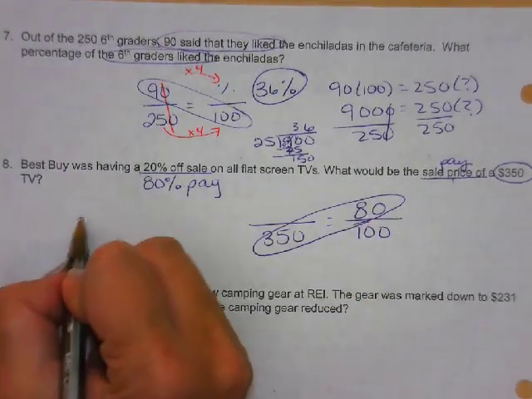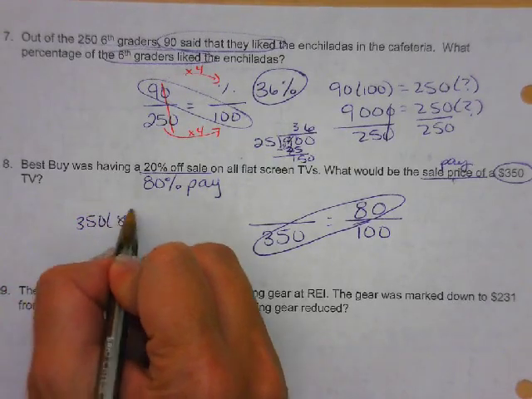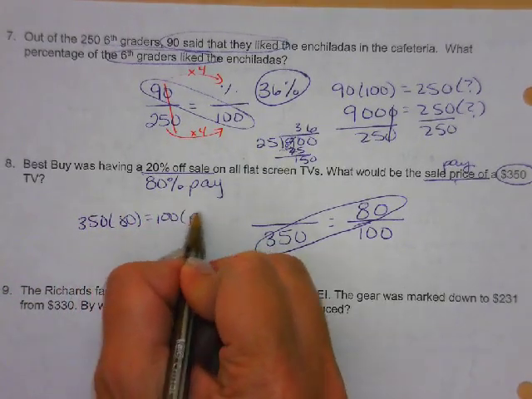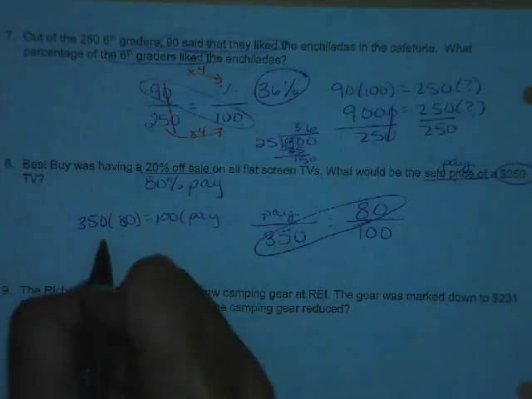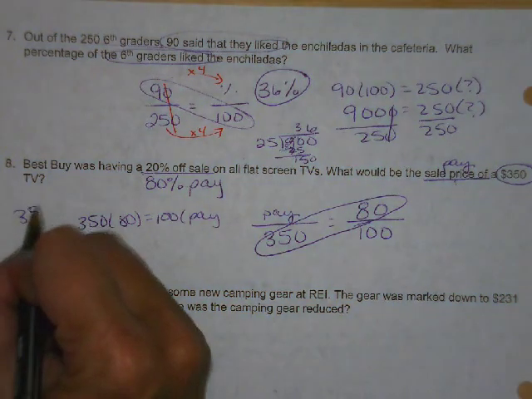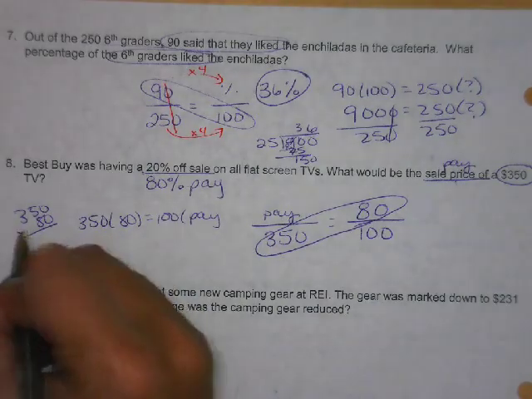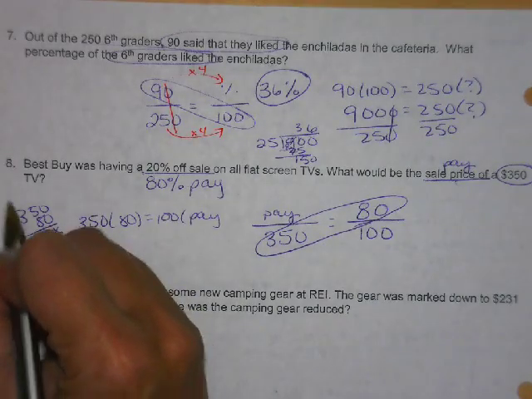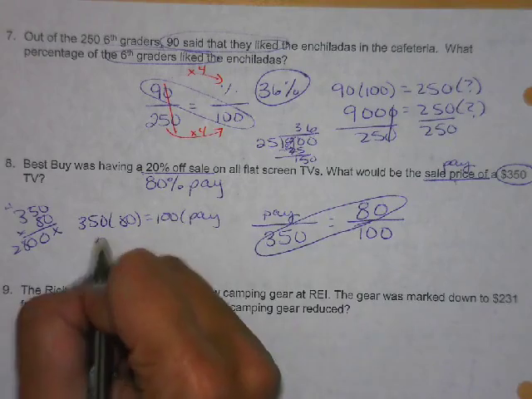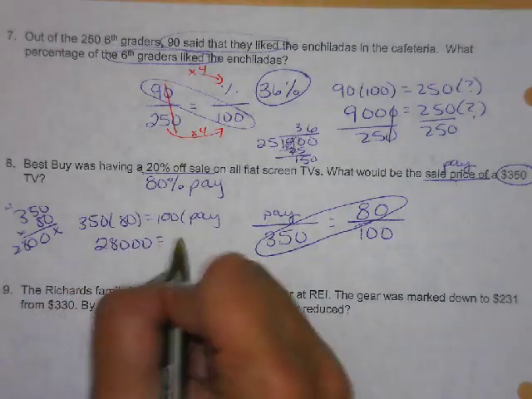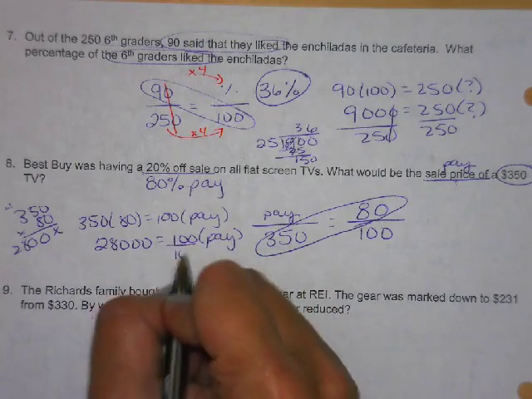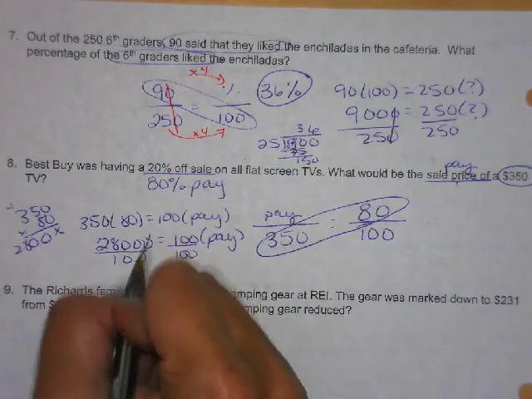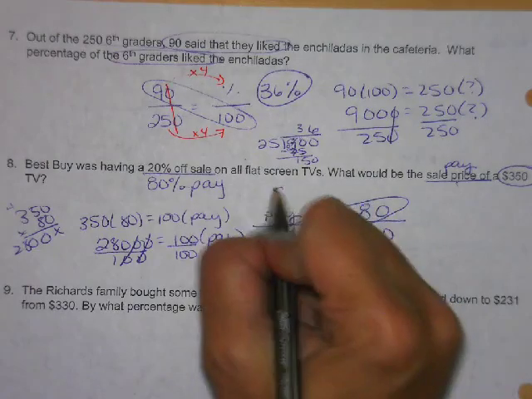So 350 times 80 equals 100 times what we're paying, because that's what we want to know. So 350 times 80, placeholder 0, 40, 28, so 28000 is equal to 100 times something, so we divide by 100, and I get $280.